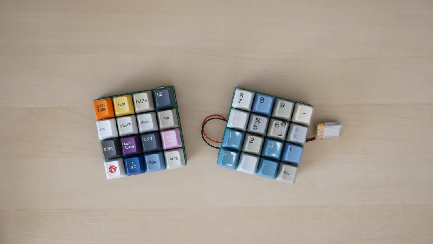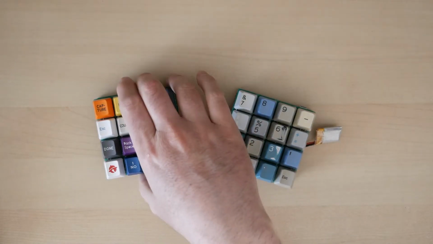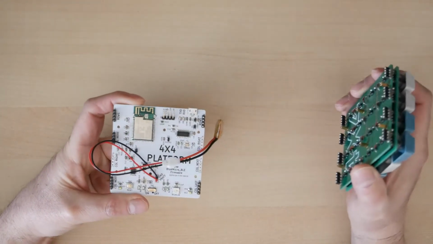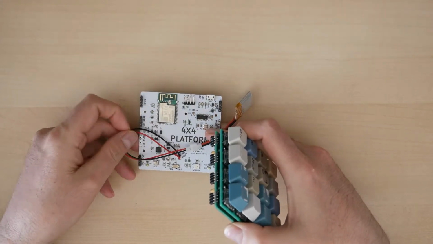Okay, today in our next video in the tutorial series, what we're going to be doing is programming layers into one of those little keyboards. So we're going to be using this one here. So I'm going to move away this one. And if you remember, this is a simple 4x4 platform.